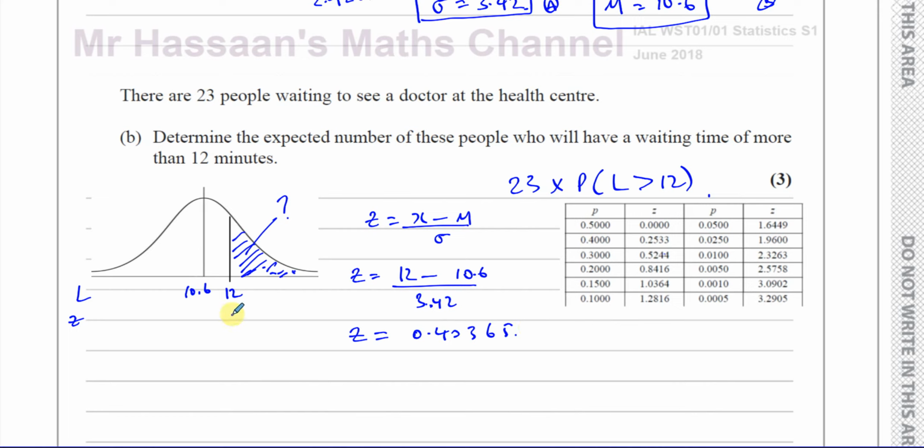And what I need to find is the area which is to the right of the Z value. So the Z value here is 0.40365. Now, here we know the areas already. In this table we're not going to be able to use it because I'm looking for a Z value of 0.40365. I'm not going to find it here at all. So I'm not going to look at this table. I have to look at the other table.